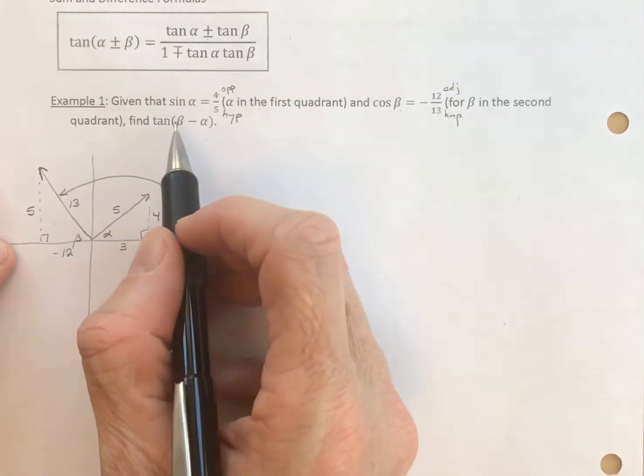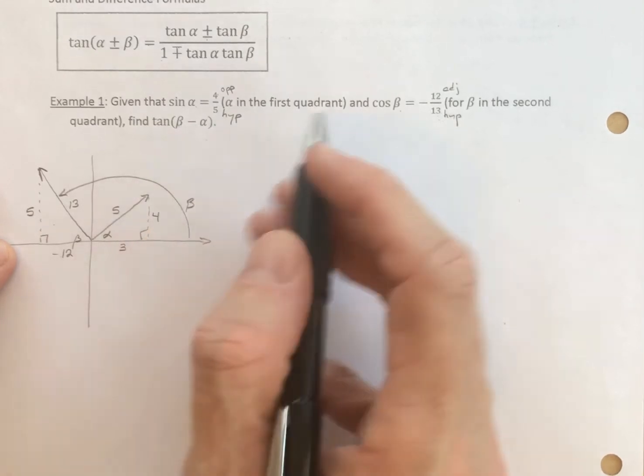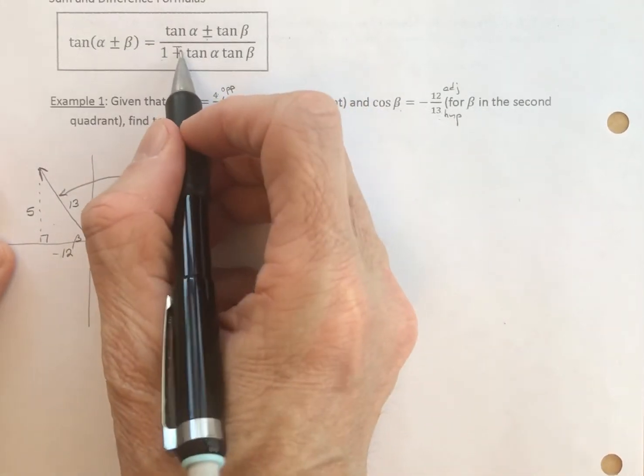Now we want to find the tangent of beta minus alpha. Okay, up here's our formula.